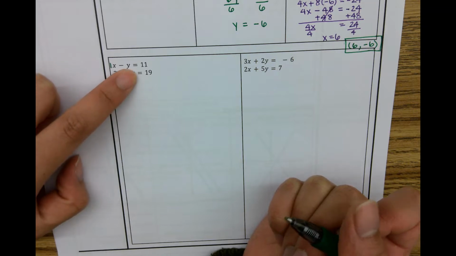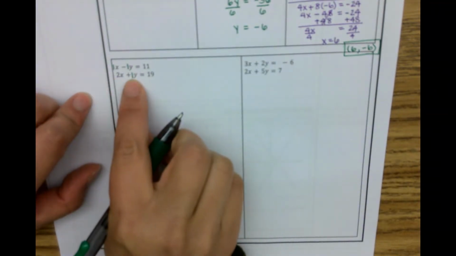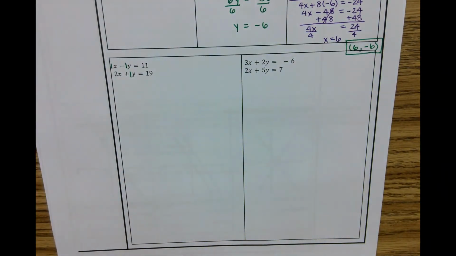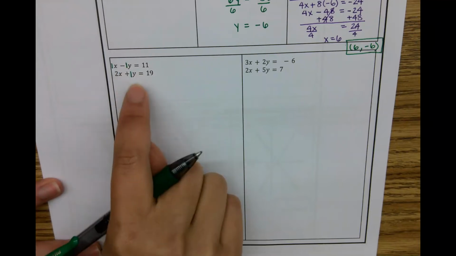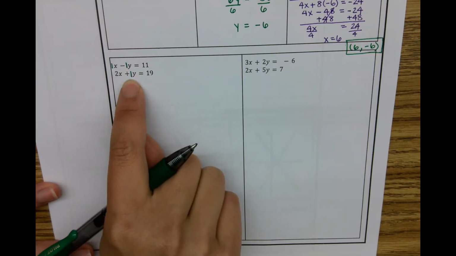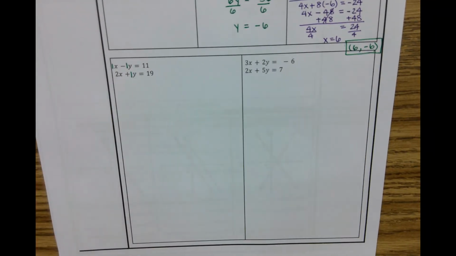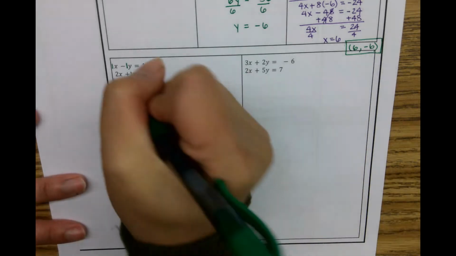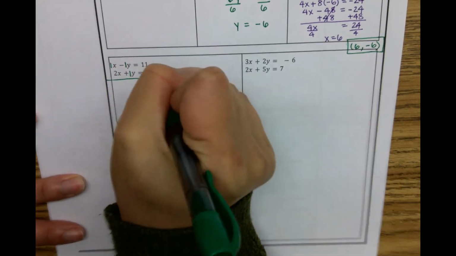This one here, I have a negative 1y and a positive 1y. They're both 1s for the y, and they are opposite sign, right? This one is negative 1y, this one is positive 1y. So I'm good to go, and all I have to do now is add the two equations.